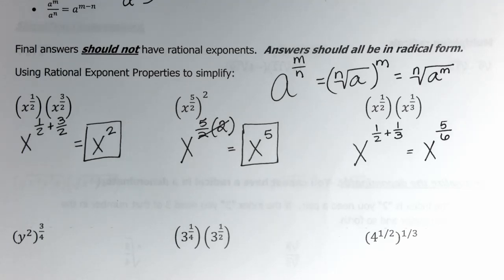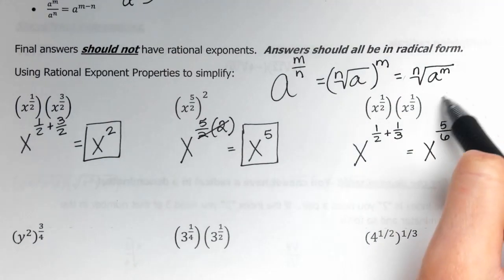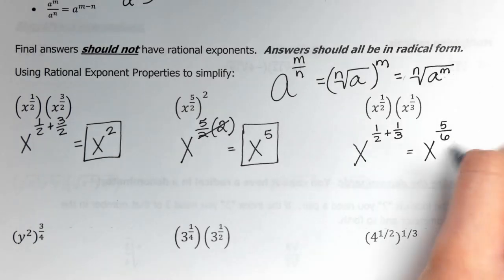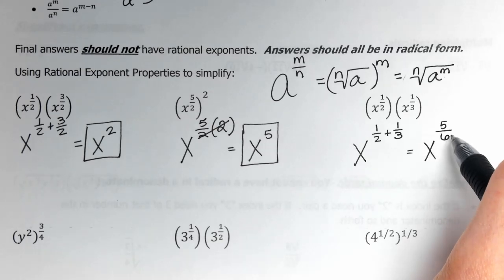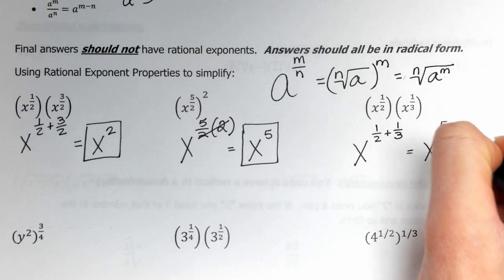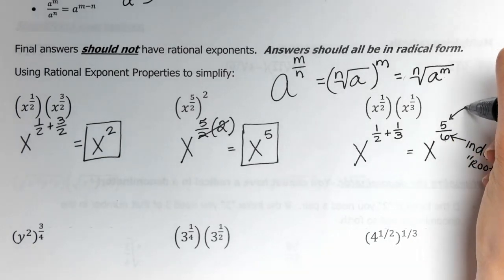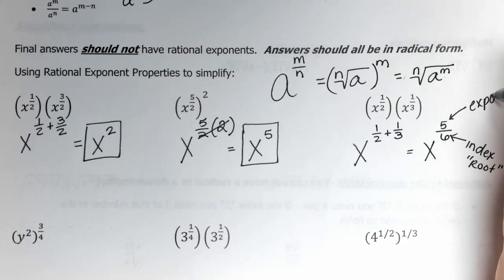It doesn't matter which way you write it, as long as if you need to simplify, you simplify. So for today, we're going to put it underneath the radical. Okay? So if I have x to the 5/6, then that denominator is my index, which is my root, and my numerator is the exponent.